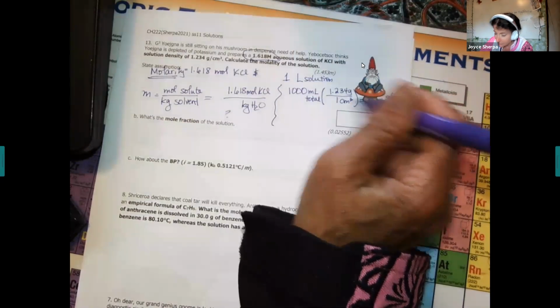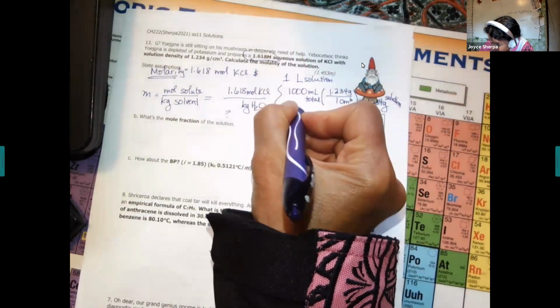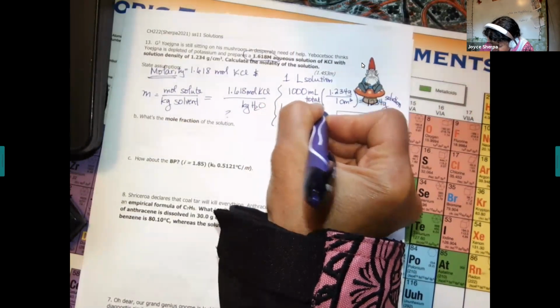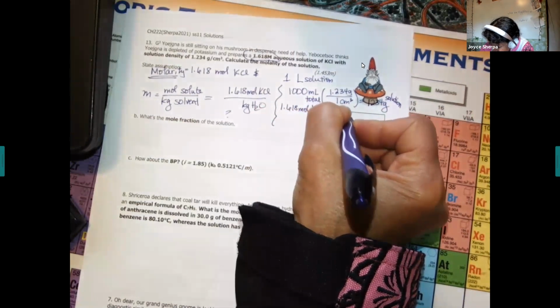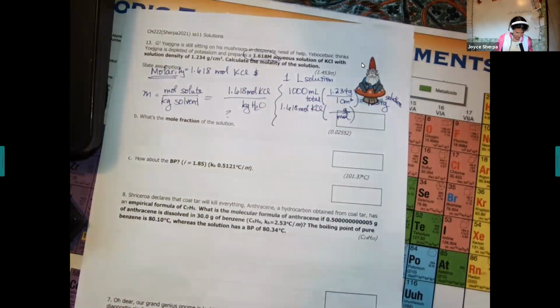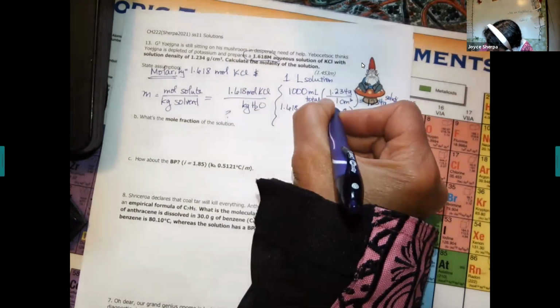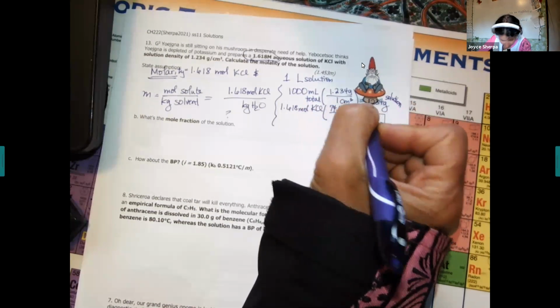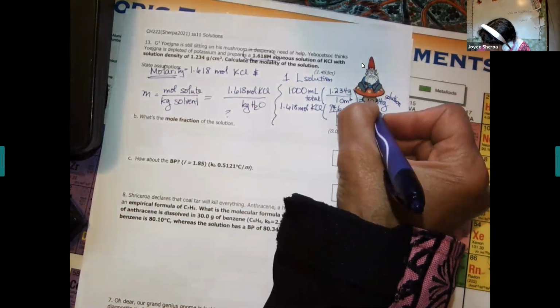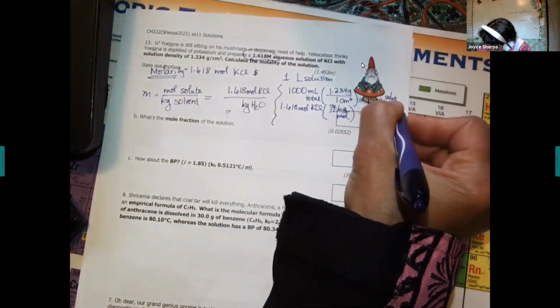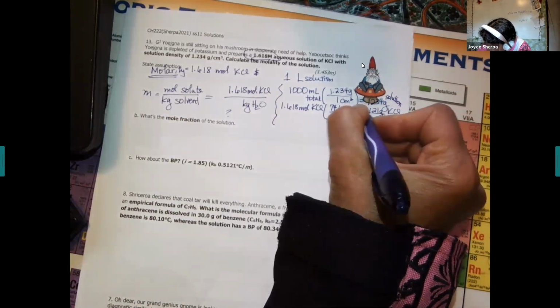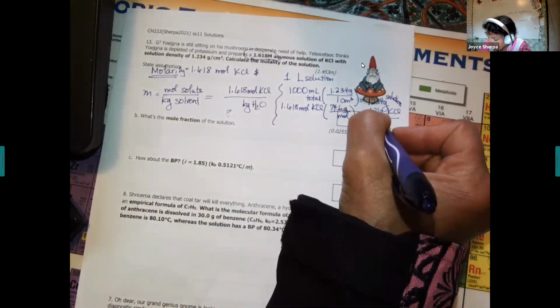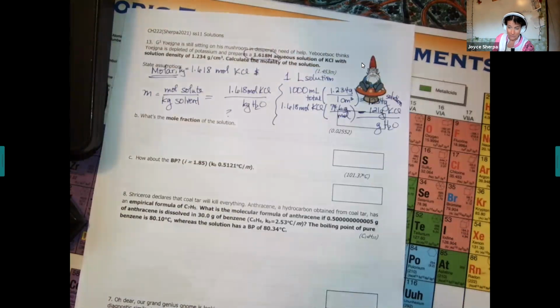So we have to figure out how much water we have. We know we have 1.618 moles of KCl. We can change that to grams. KCl is like 74.6 grams per mole. And that will give us our grams of KCl. If you subtract the grams of KCl from the solution, that will give you your grams of H2O. And that's the only way we can figure out the H2O, is that step.